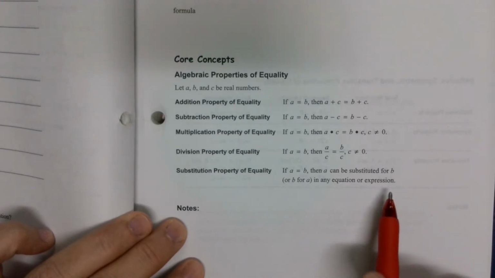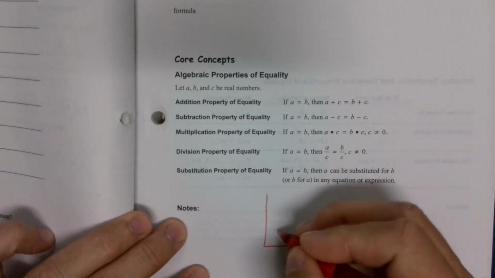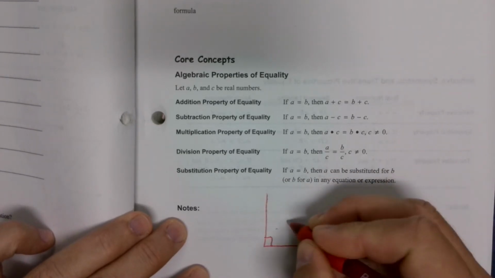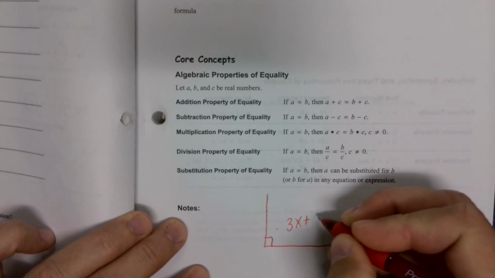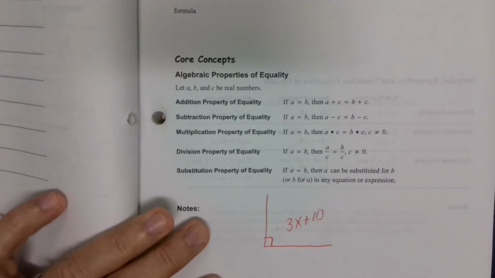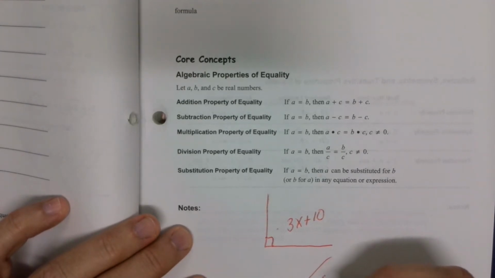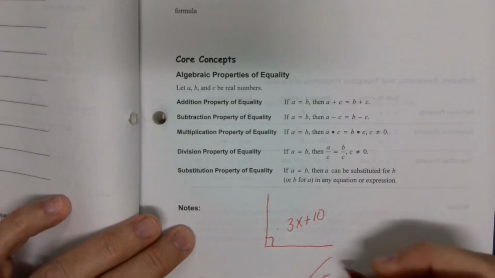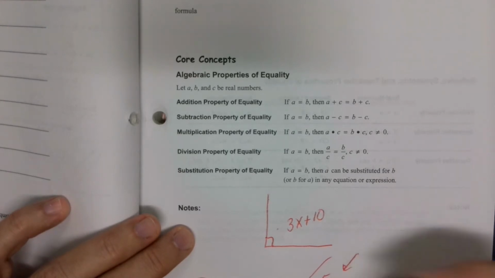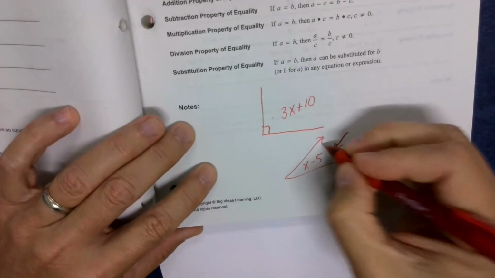For instance, let's say we solve this problem right here, and I got a little right angle, and this is 3x plus 10, something like that. And over here I got another angle that says this is x minus 5, and I want to know how big this angle is down here at the bottom.